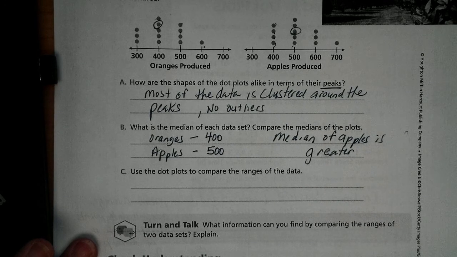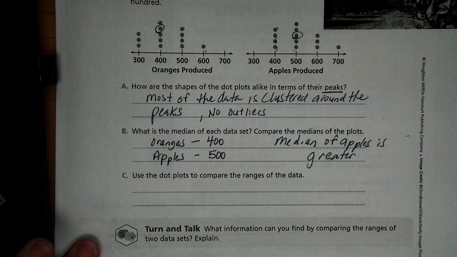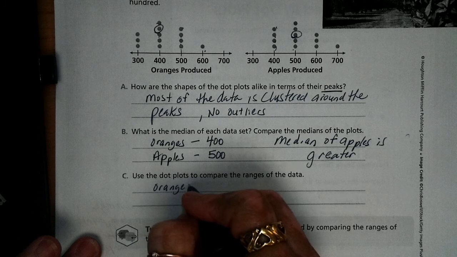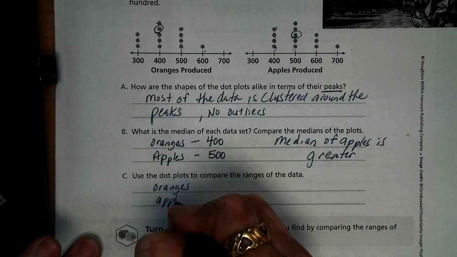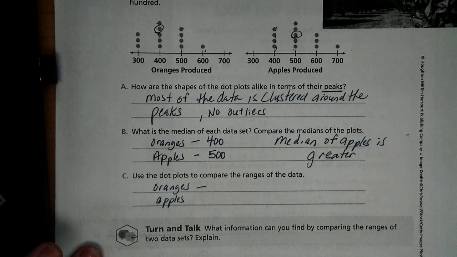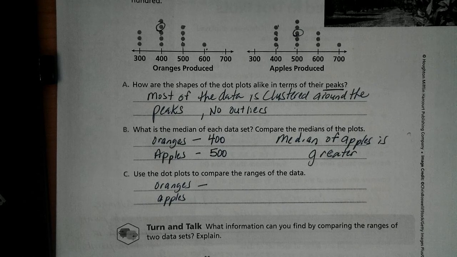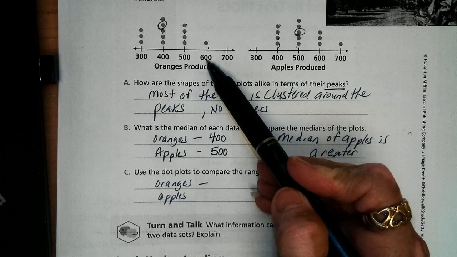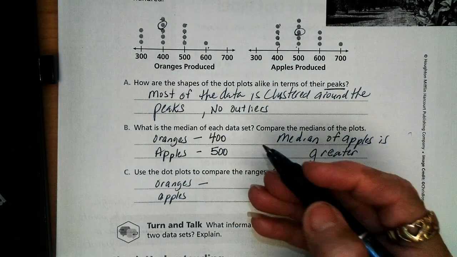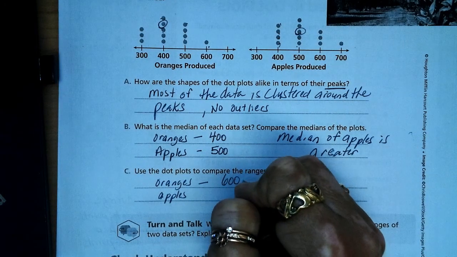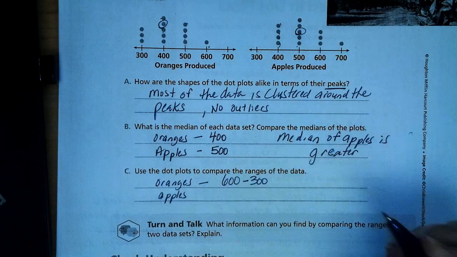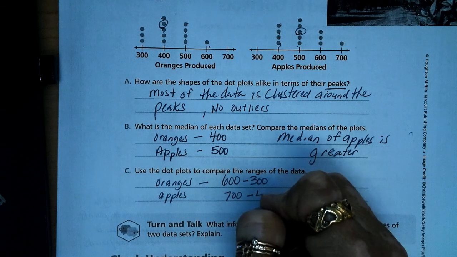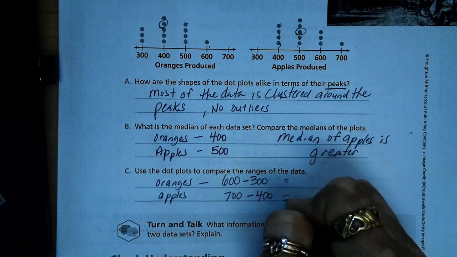All right, so it says use the dot plot to compare the ranges. So what would I do for oranges and apples? The difference between the largest and the smallest. So what do we get?